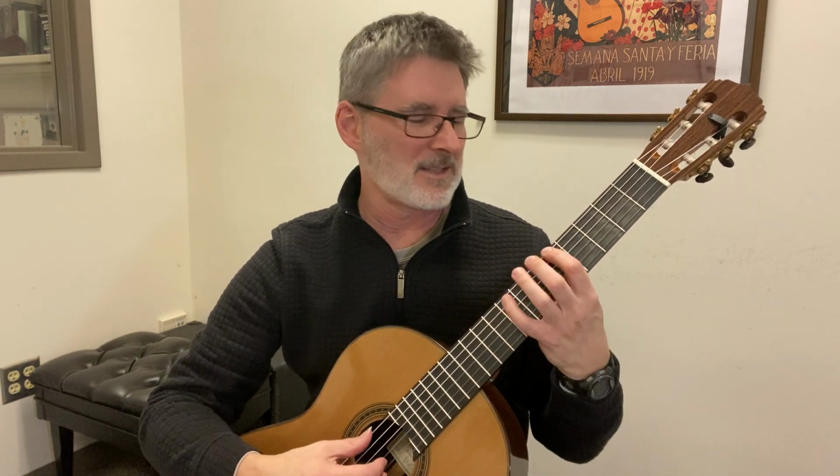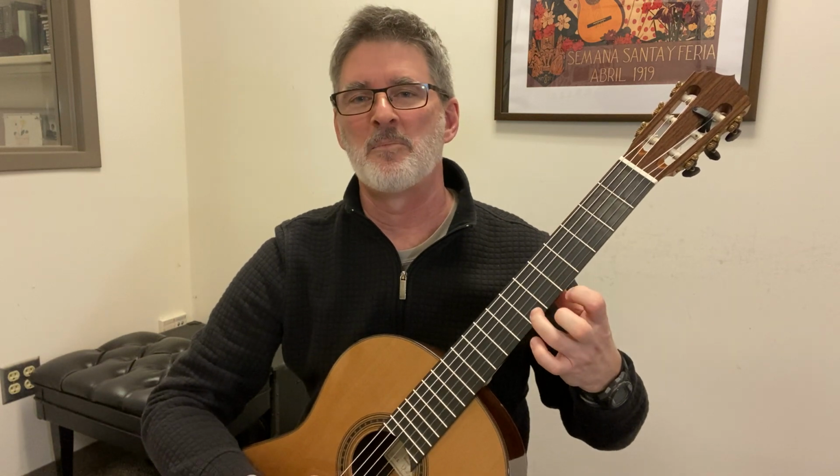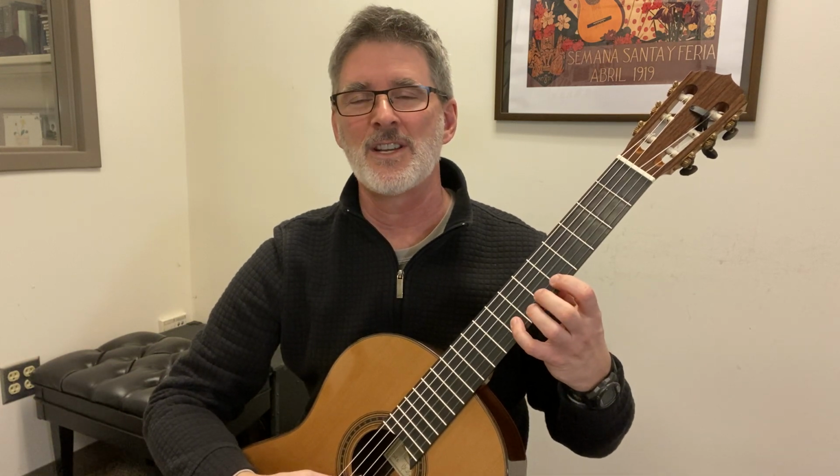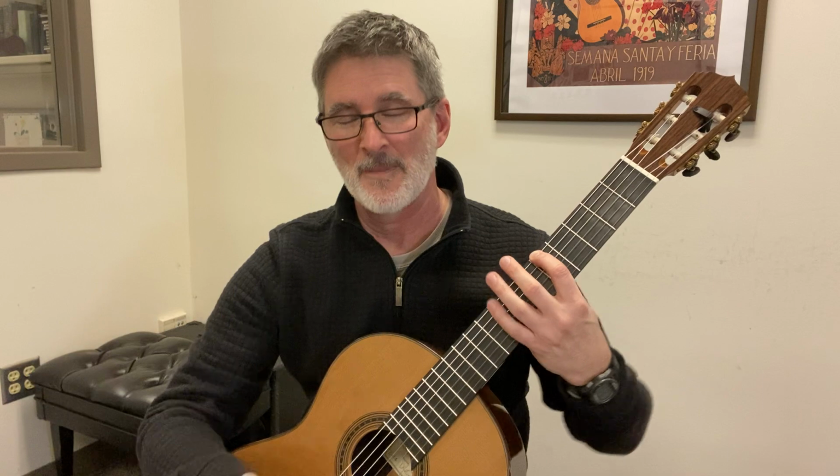So here they are, ascending and descending. A, B, C, D, E, F, G, A, B, C, D, E, F, G, A, B, C. Now descending, C, B, A, G, F, E, shift down for the next one, D on the 7th fret, D, C, B, shift back up, A, G, F, E, D, C, B, A. Okay?